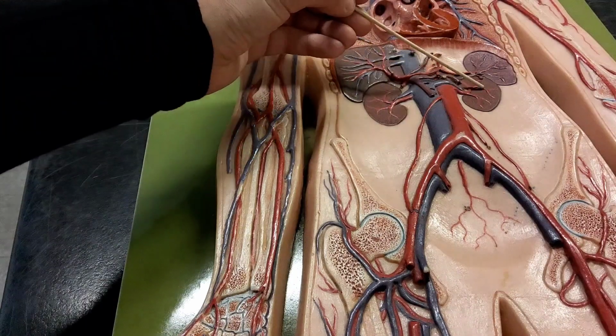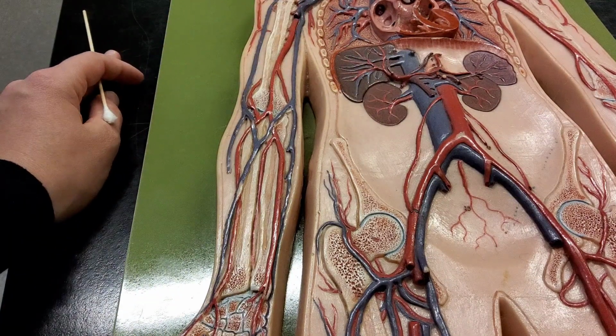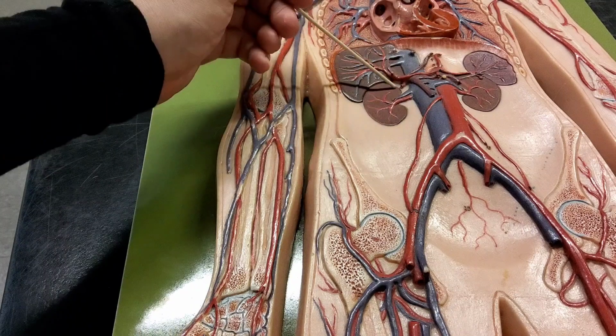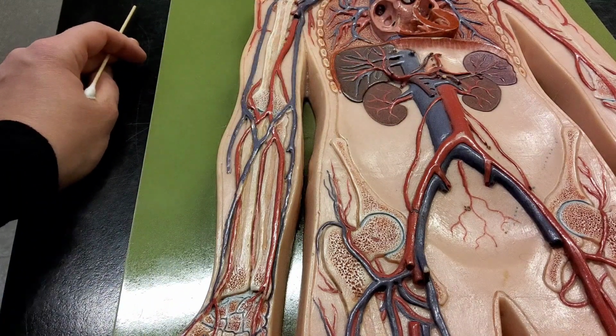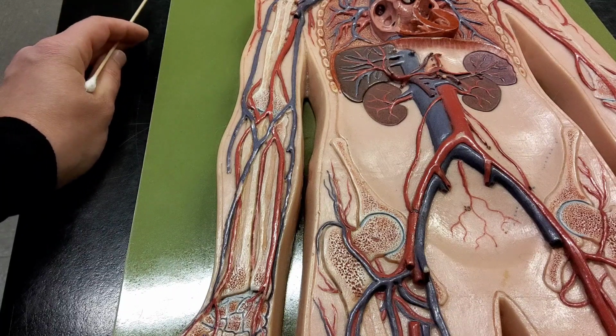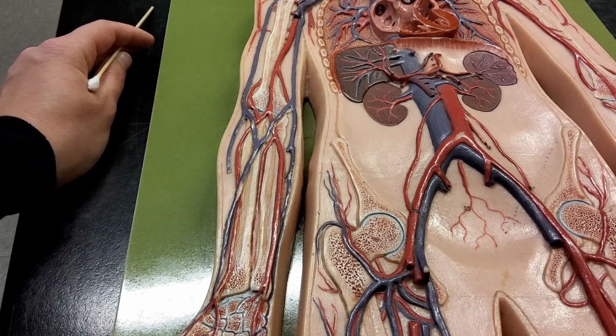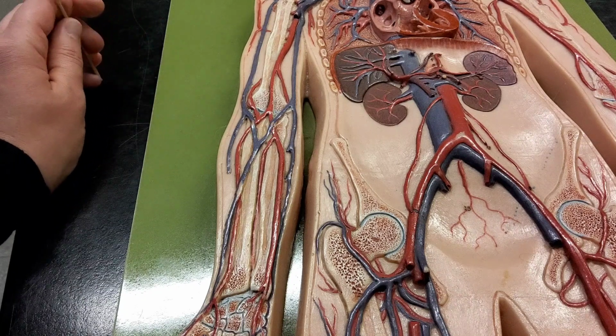We're going to have branches for our kidneys. So those are paired, and they're named based on if they're on the left or right side, and they're named based on what they're supplying. So up top, we have another trunk. This is called the celiac trunk, and this is going to supply our stomach and our spleen.